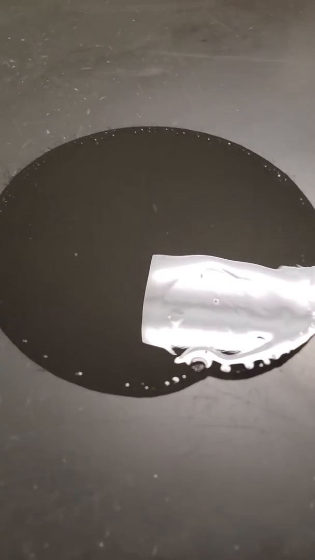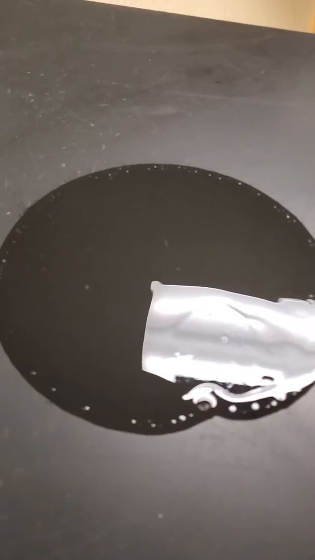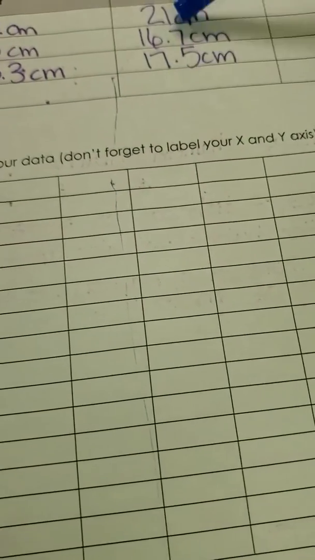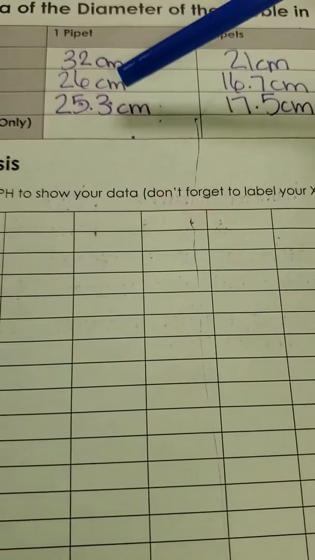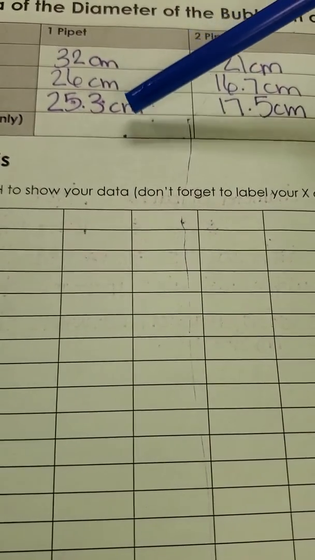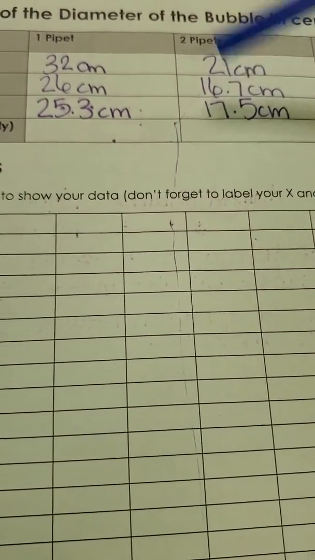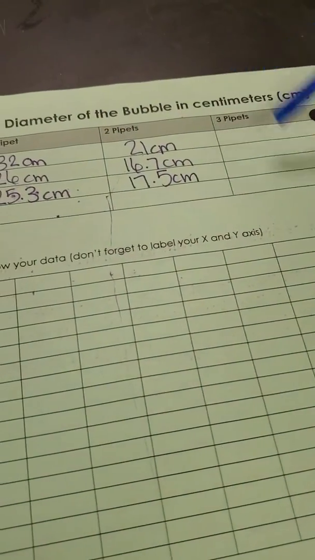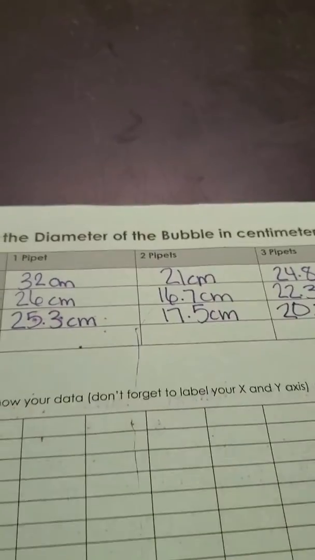Let's measure the diameter. All right, so what I did was I just went ahead and did all 3 trials, but you can see that the bubbles got smaller. The air did kick on here, which is why I think these ones started getting smaller also, but 2 pipettes is smaller than 1 pipette. You can see it's just a cute little adorable thing. So let's see if the trend continues with 3 pipettes.